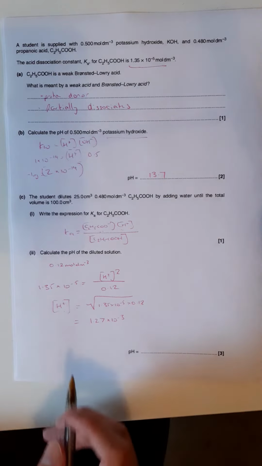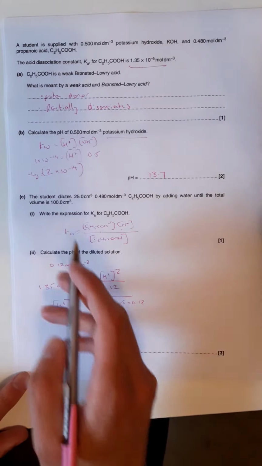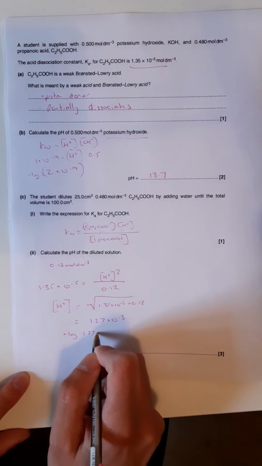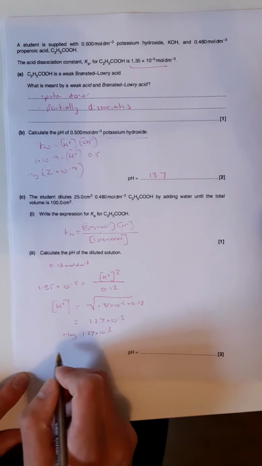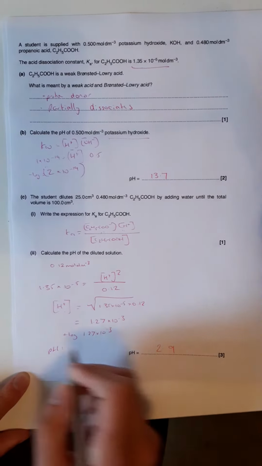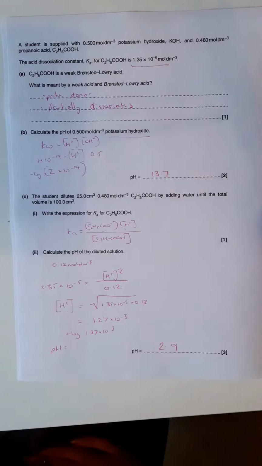Now I know the concentration of the H plus ions, I can do the same thing I did up here and do minus log of 1.27 times 10 to the minus 3, and that gives me a pH equal to 2.9 for that solution.